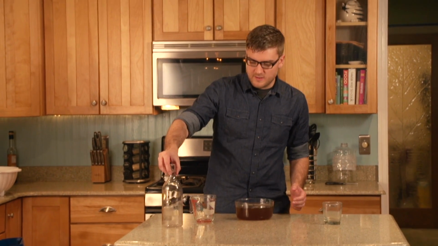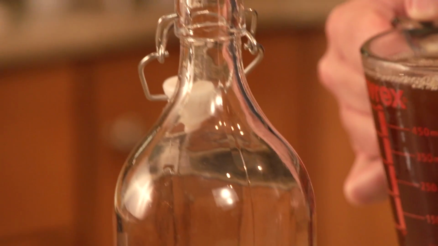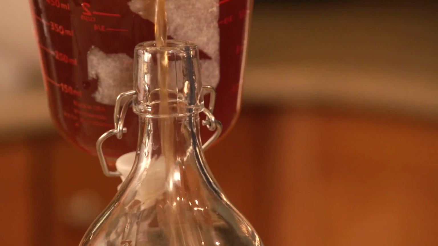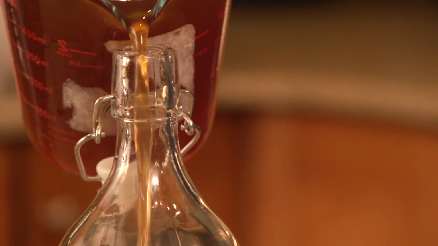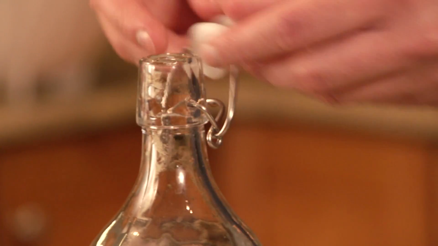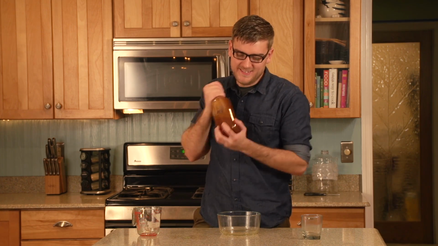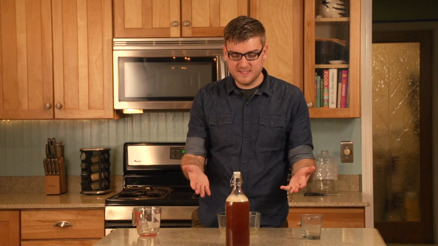So I have my sterilized jar right here. Just gonna add it in. And now, seal the cap. Agitate the yeast. I'll just explode from all the shaking. All right, just gotta let it sit and ferment and let the yeast carbonate it. In a few days, we'll have root beer.